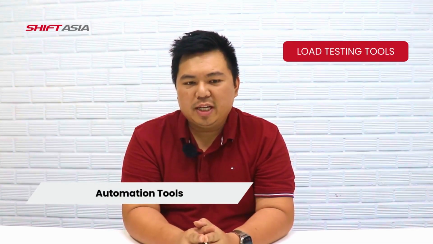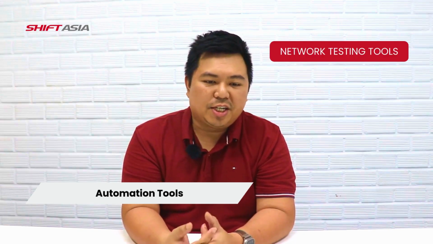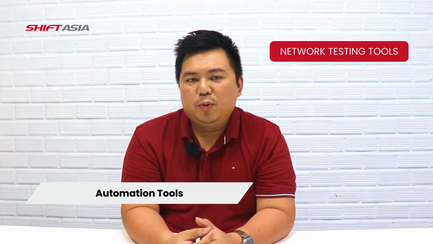Can we automate performance testing? Absolutely. Automated performance testing is a game changer because it allows you to simulate a wide range of scenarios quickly and consistently. Some great tools for this include, for load testing, we can use Apache JMeter or BlazeMeter. About network testing, we can use SHIFT process or Network Link Conditioner.